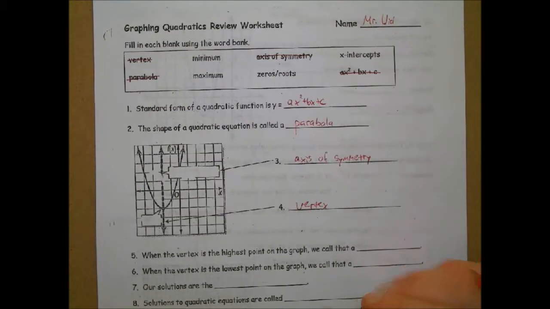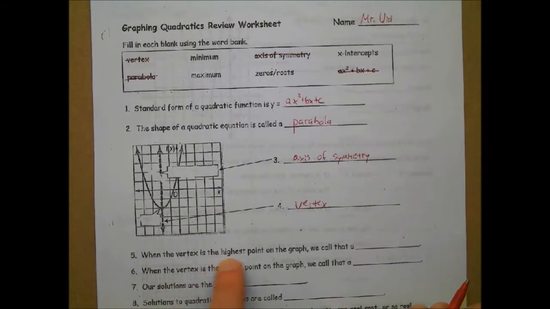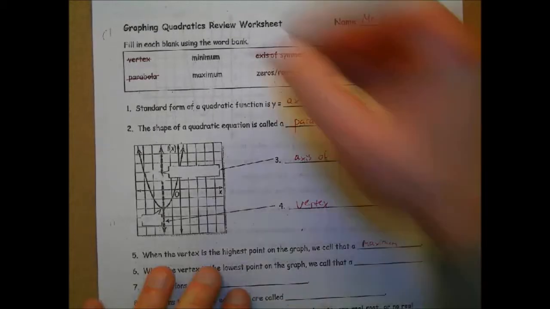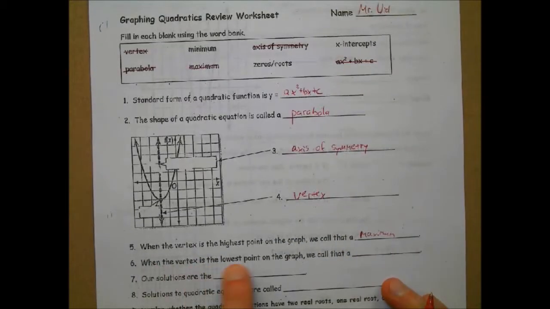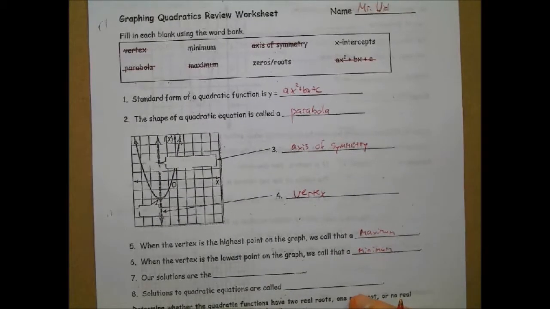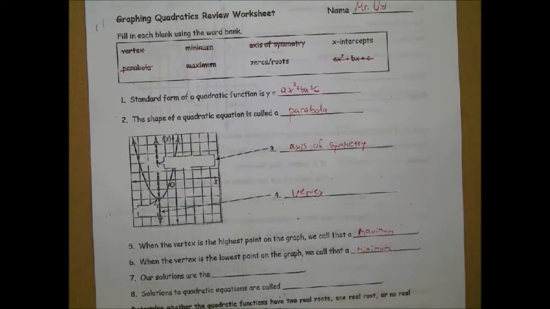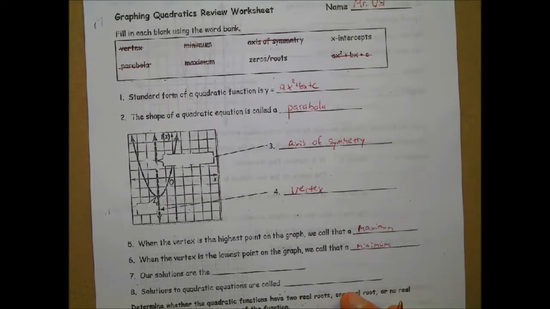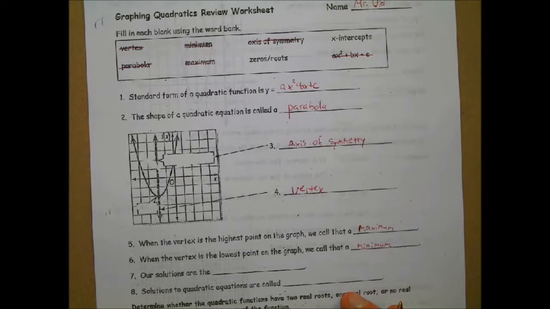Number 5. When the vertex is the highest point on the graph, we call that a maximum. When the vertex is the lowest point on the graph, we call that a minimum. Minimum, maximum. We have 2 options left. It's either zeros, roots, or x-intercepts. Ooh, interesting.